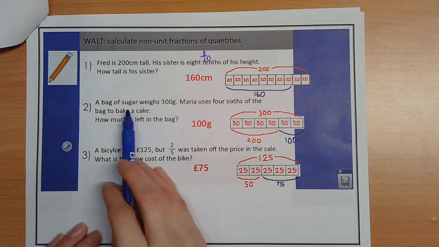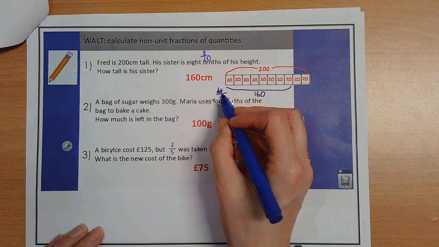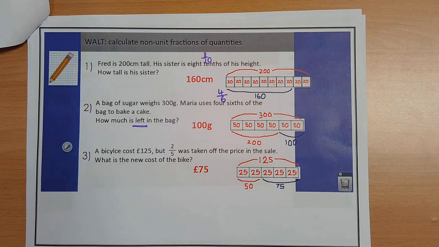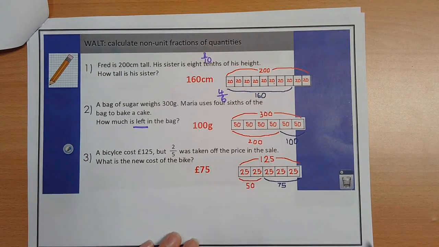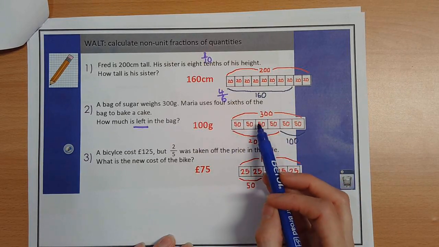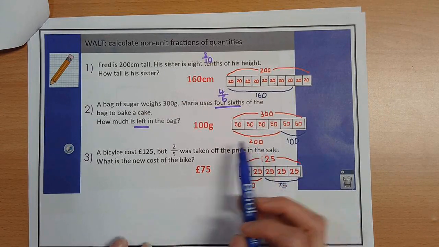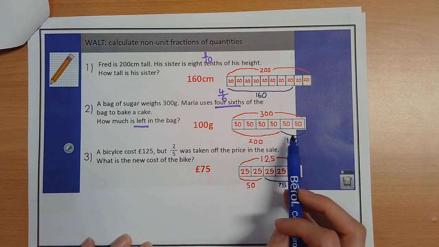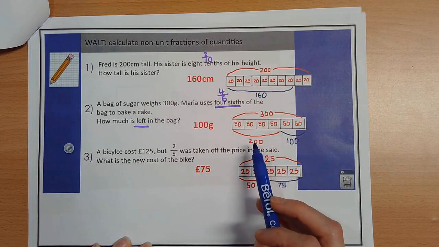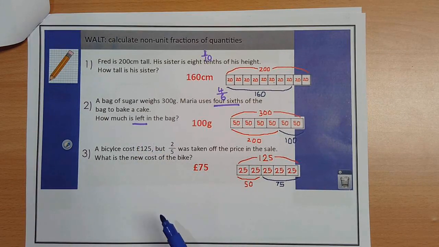Number 2, a bag of sugar weighs 300 grams. Maria uses 4/6 of the bag to bake a cake. How much is left in the bag? So it's a little bit tricky that time, like that last question that we looked at. So a bag of sugar weighs 300 grams, so that is my whole, and we're breaking it into 6 parts. 1, 2, 3, 4, 5, 6. 4 of them is what she used, so she used 200, but we were looking for what is left. So there should have been 100 left over. So if you've got 200, just be careful that we read the question carefully because it was looking for what is left over.